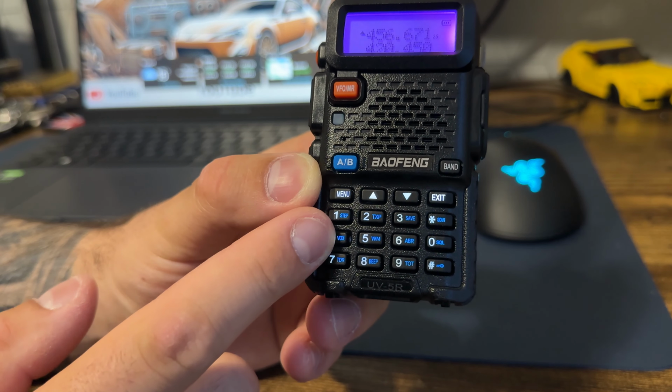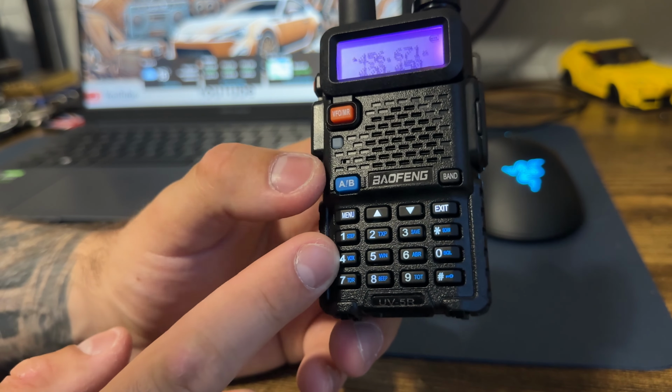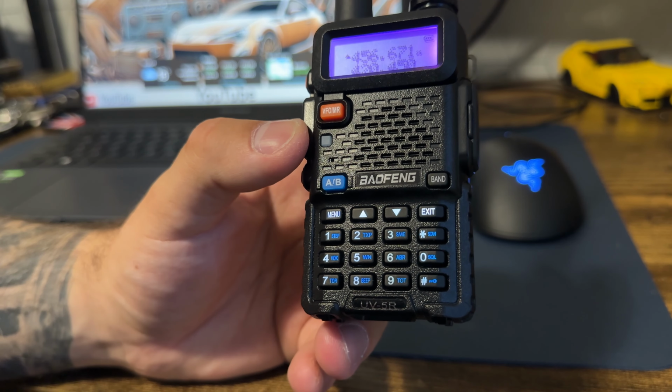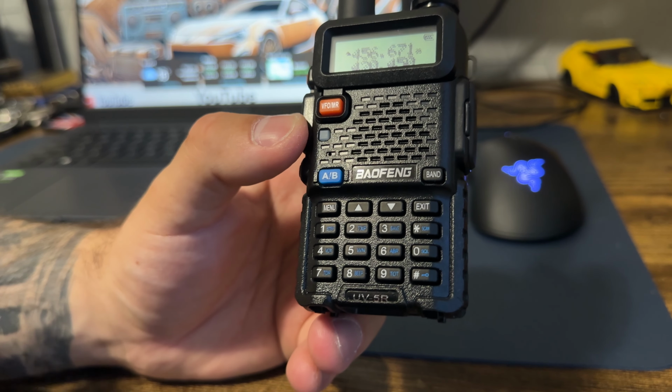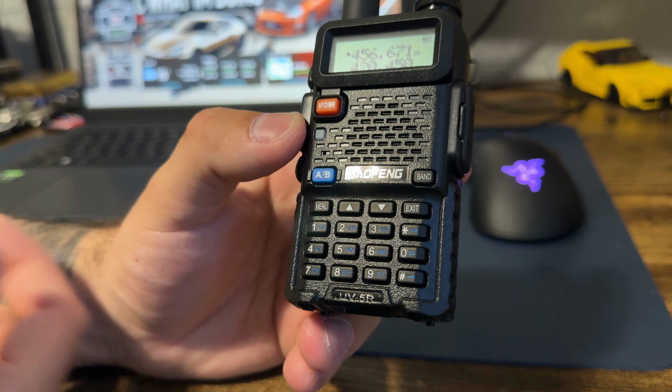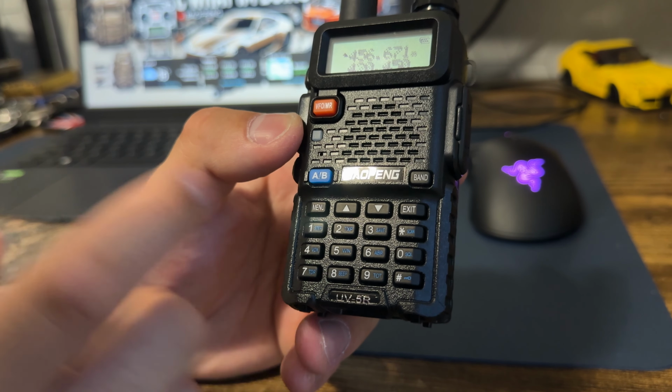Next we've got Vox. This is just to change the voice sensitivity for the Vox, so that's basically you don't have to hold the radio, or you don't have to hold the push to talk button, should I say. You can basically just start talking, and the radio starts transmitting.